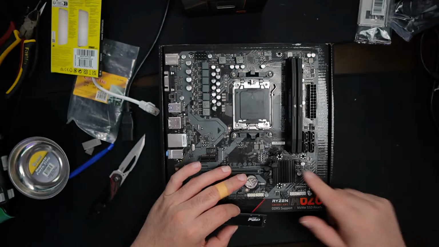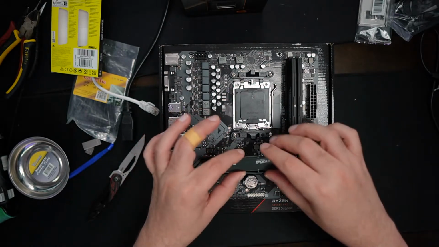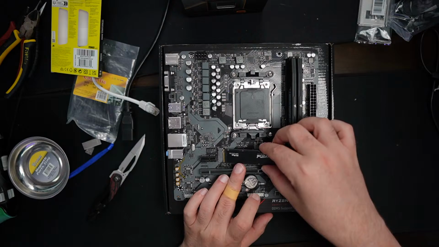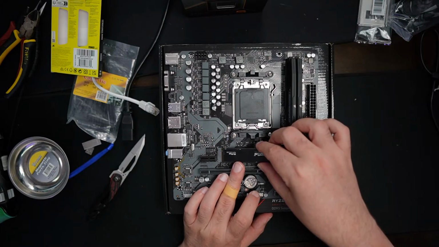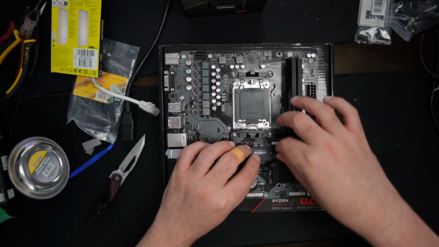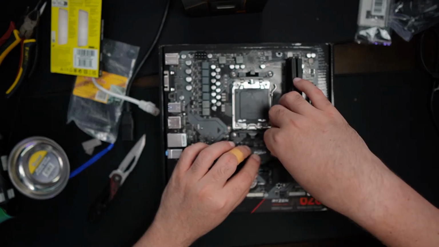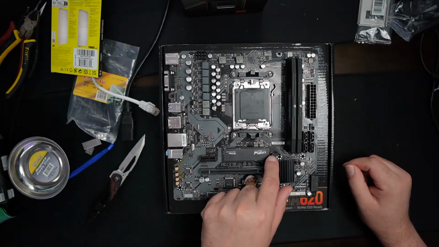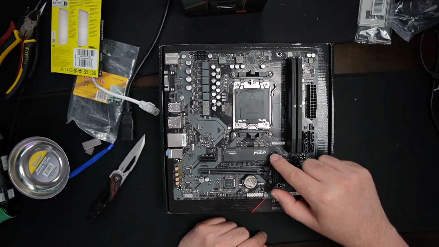Also switch this around so it makes sense. On a 45-degree angle, the drive is going to go into the socket. You shouldn't be able to see the gold pins anymore. And then you're going to push it down flat. And you're going to push the little retention clip onto there, and it should hold the drive.